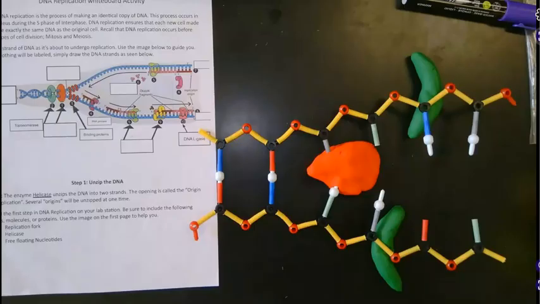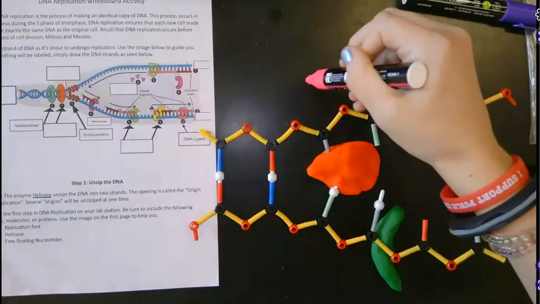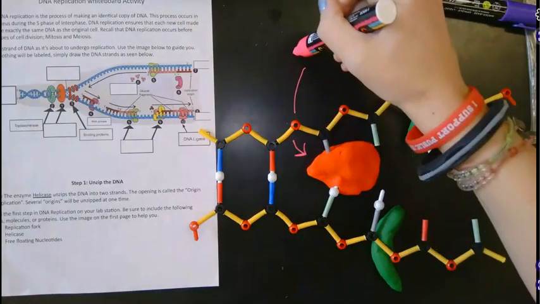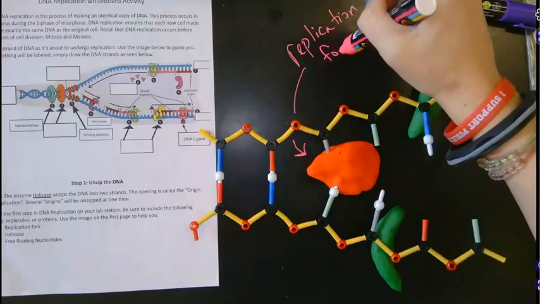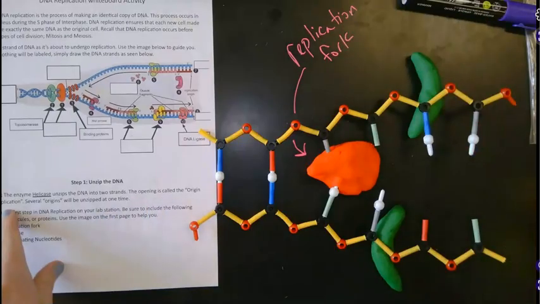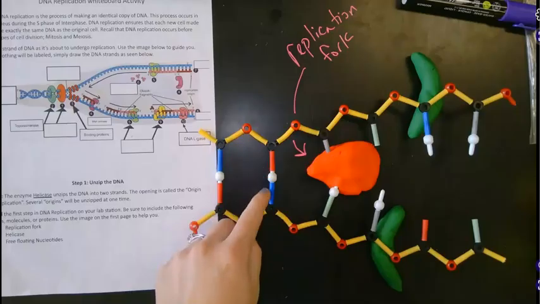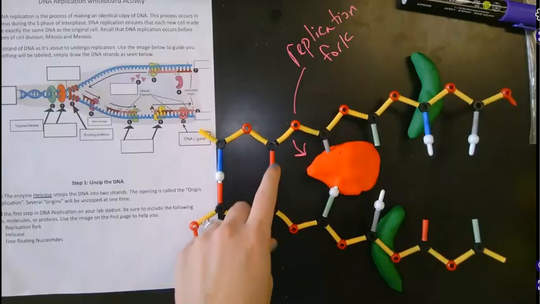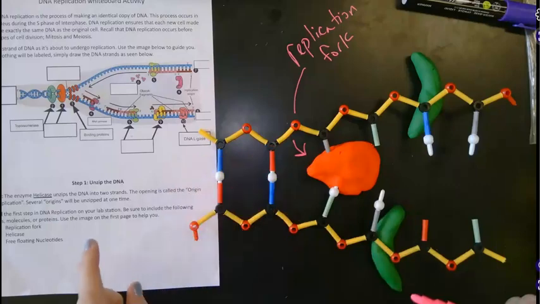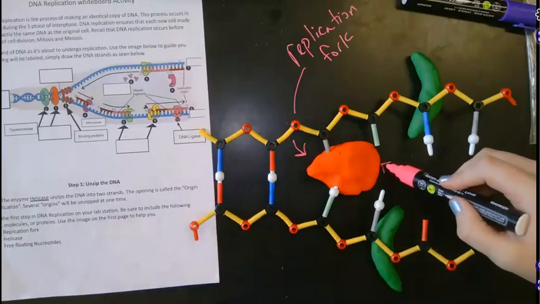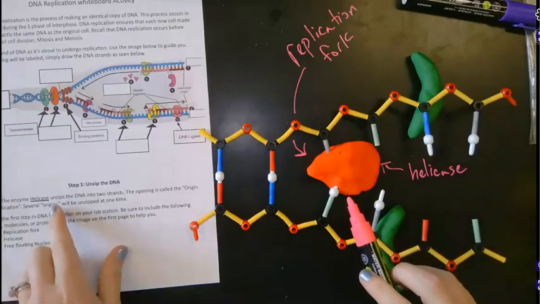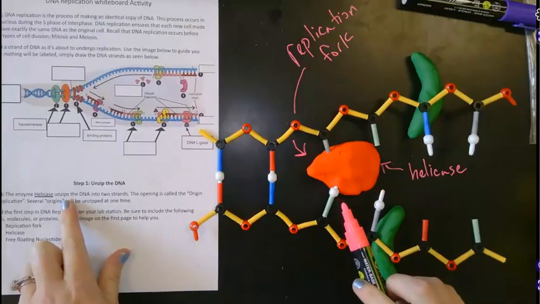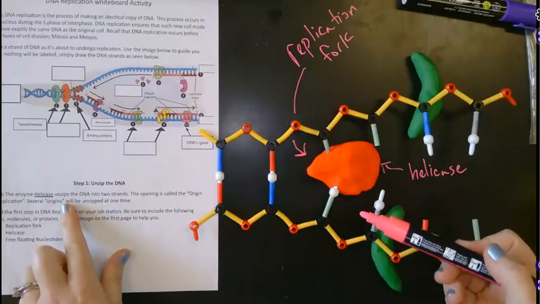So we're going to label the first step in DNA replication for our lab station. Use the image on the first page to help us. So we are going to label our replication fork. So the replication fork is right here. Remember, that is your origin of replication. So that is where our 2 nitrogen bases, our base pairs, have been split open. The replication fork is created by the enzyme helicase. So helicase is responsible for unzipping the 2 strands and creating that replication fork.